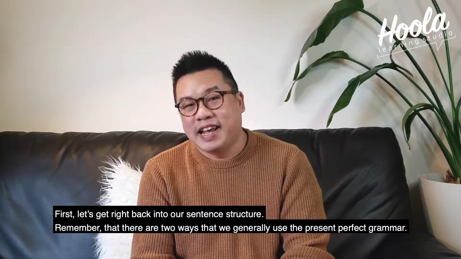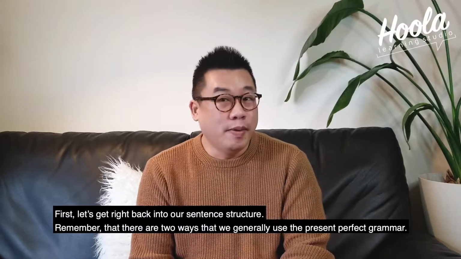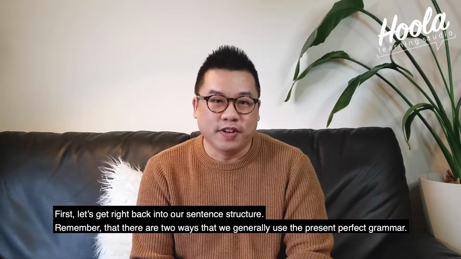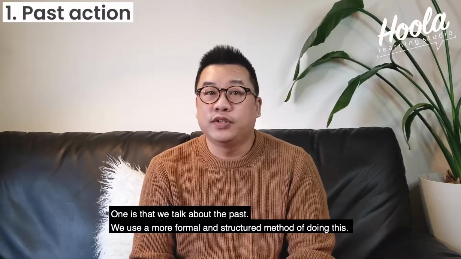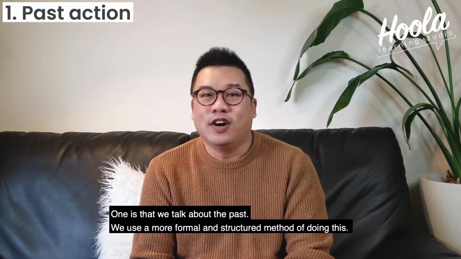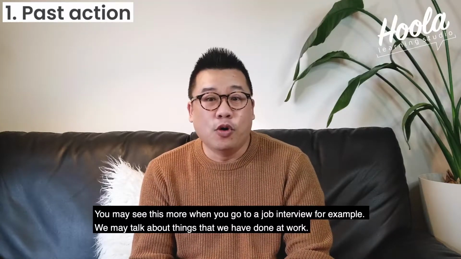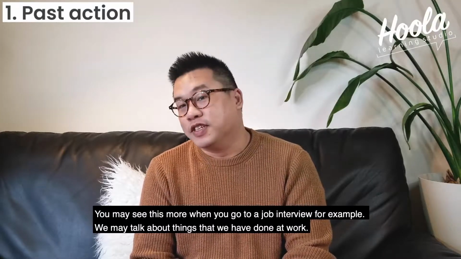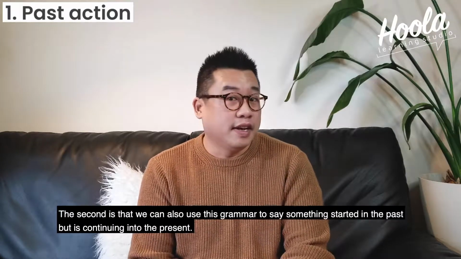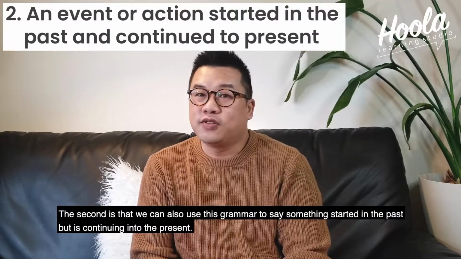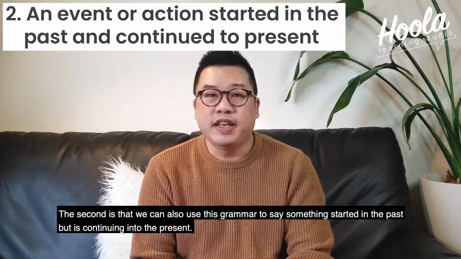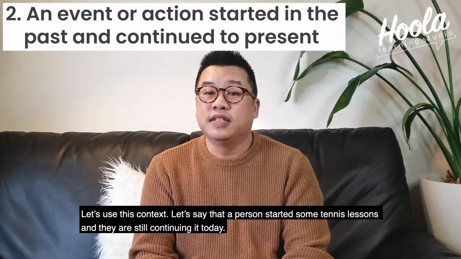First, let's get right back into our sentence structure. Remember that there are two ways that we generally use the present perfect grammar. One is that we talk about the past. We use a more formal and structured method of doing this. You may see this more when you go to a job interview, for example. We may talk about things that we have done at work. The second is that we can also use this grammar to say something started in the past but is continuing into the present.